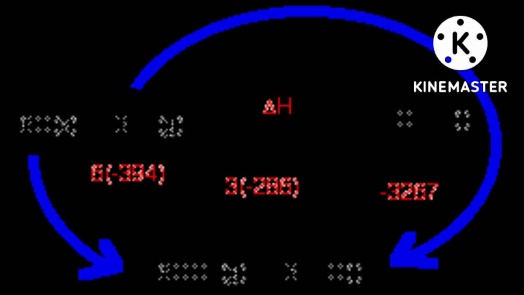This is the formula: product minus reactant. The products may be 2 or 3 products.